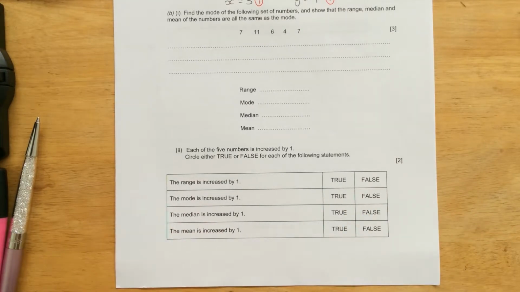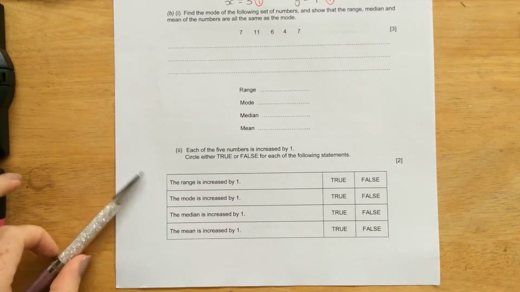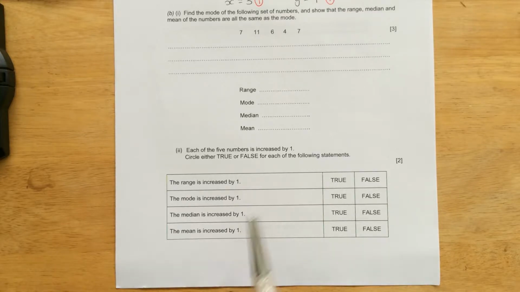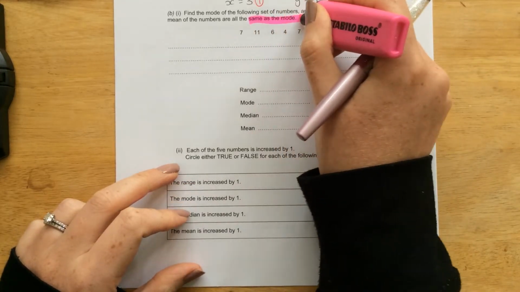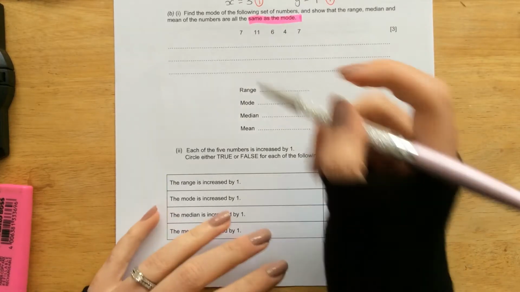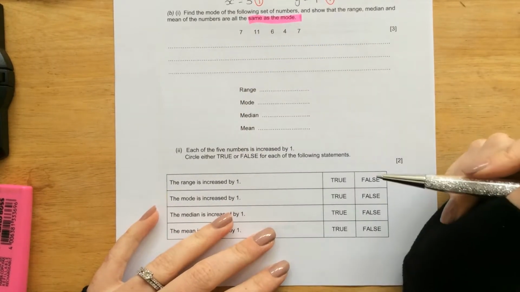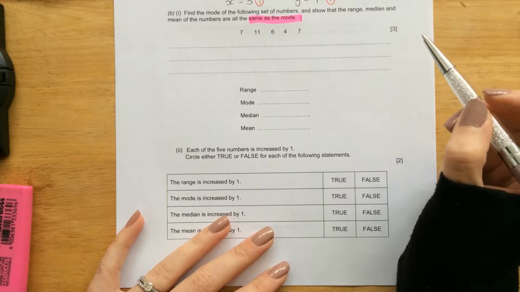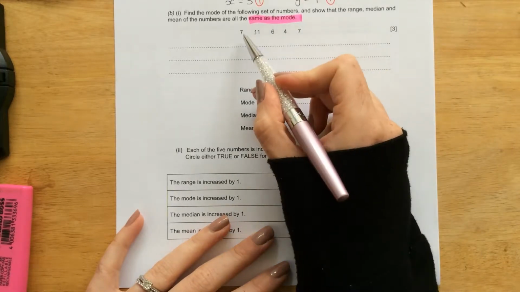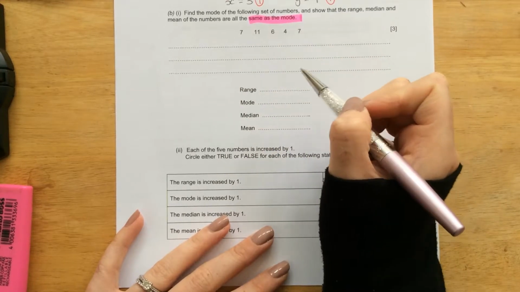Part B. Find the mode of the following set of numbers and show that the range, median and mean of the numbers are all the same as the mode. So I have to find the mode of the following set of numbers. The mode is the one that you see the most. So which number do we see the most here?